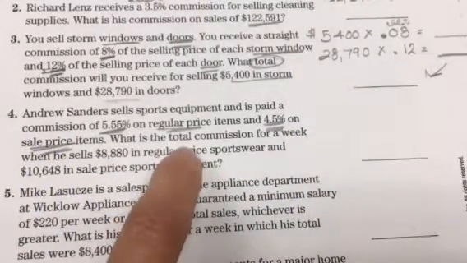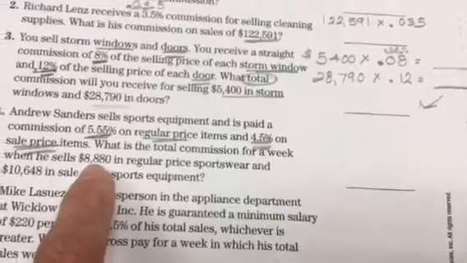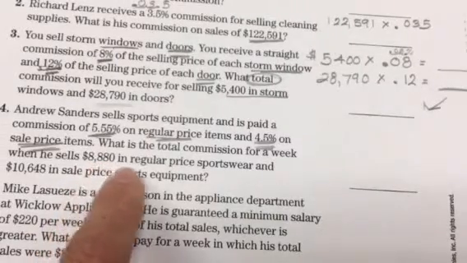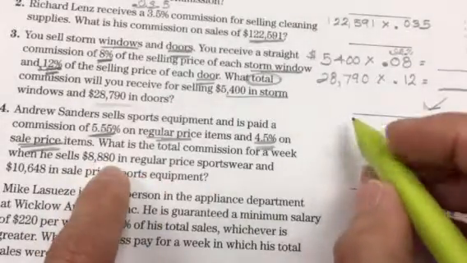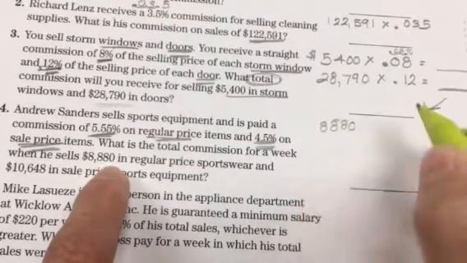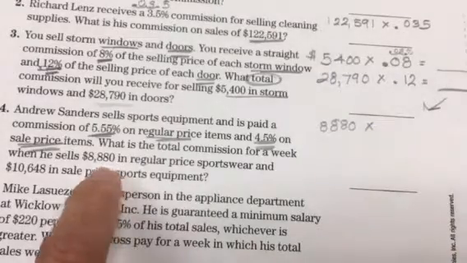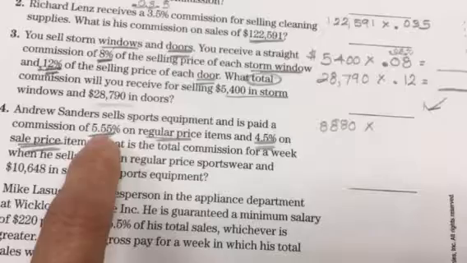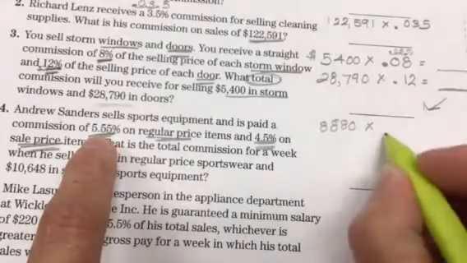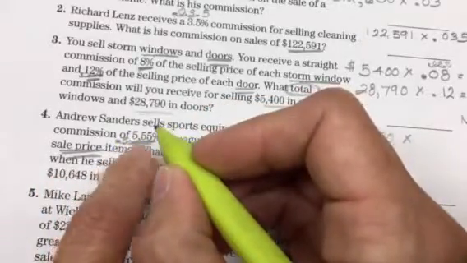And then again, we're finding that total commission, which means we're going to have to add them together at the end. All right, so he sells $8,880 on regular price. So let's write this up here. Okay, and we're going to multiply that by the percentage. So the regular price is 5.55. So we're going to multiply that by, and again, we move this 2 places, 0.0555.